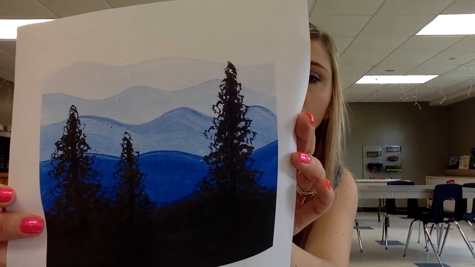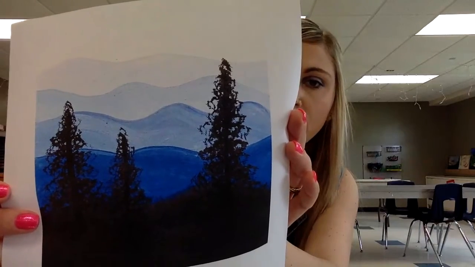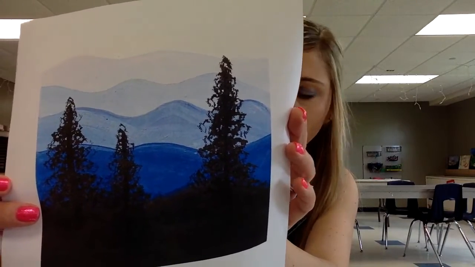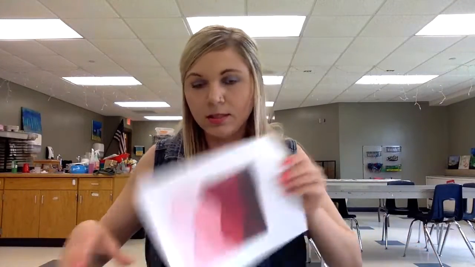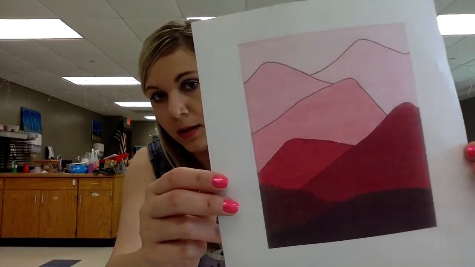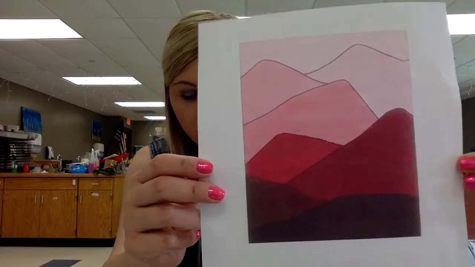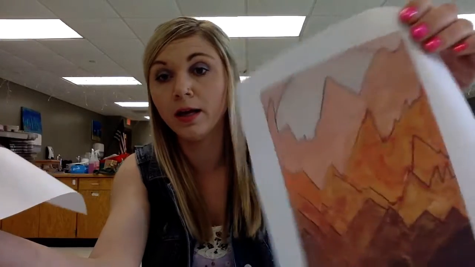Decide if you want to have your painting be more wavy lines in the background, or if you want it to have more diagonal lines so it looks like a mountain. Maybe you want really steep diagonal lines to look like a mountain in Yellowstone Park or something.